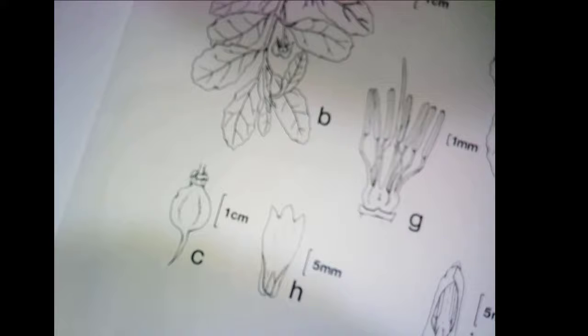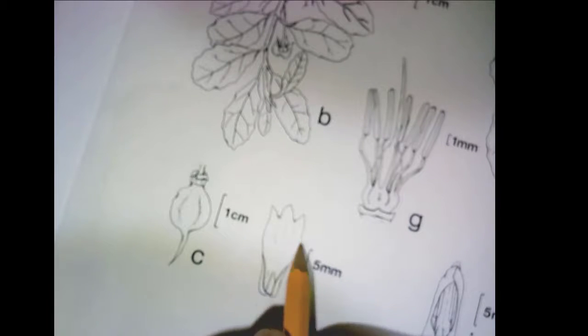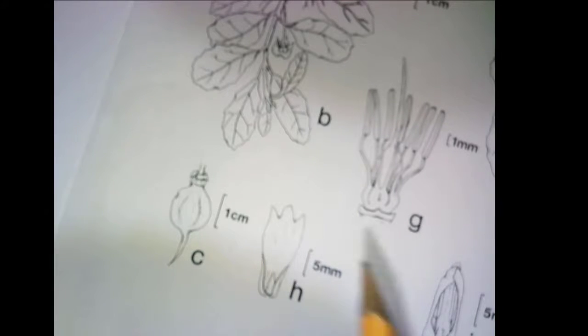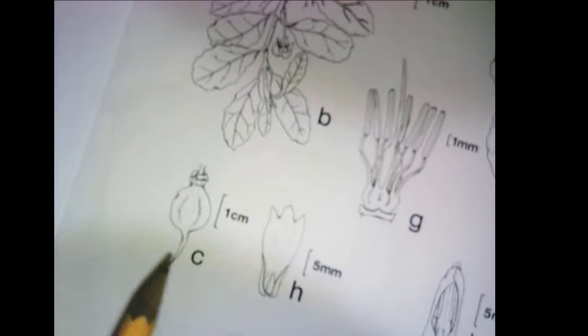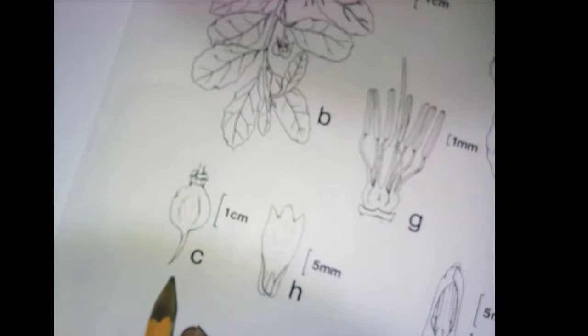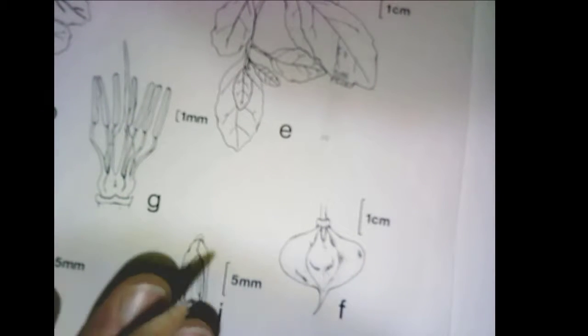I'm going to be moving my eye and my pencil very, very slowly, at the very same rate, until I get all the way around, putting everything in that I see, until I go all the way around and come back to where I started. Same goes for the fruits. This is the bract, what they call a bract, and that is everything around the flower. And this is the fruit.